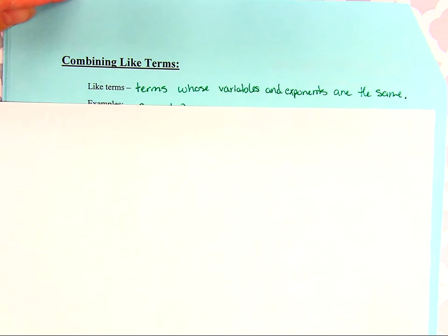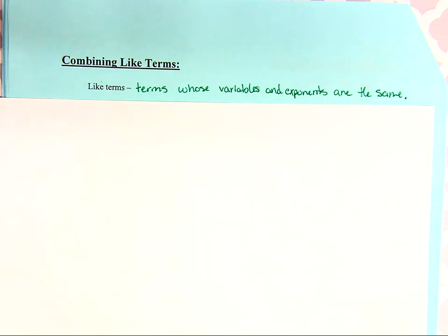Okay, go ahead and turn your notes to the page that has the title at the top, Combining Like Terms. Okay, so to start our notes here, we're going to start with just the definition of what like terms are. Like terms are those variables whose exponents and the variable are the same.